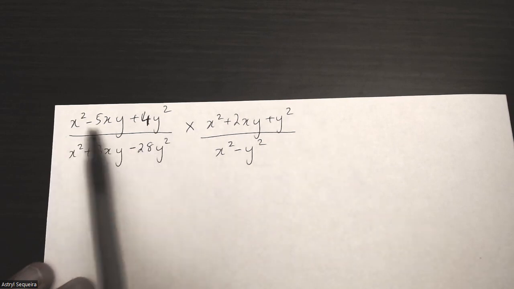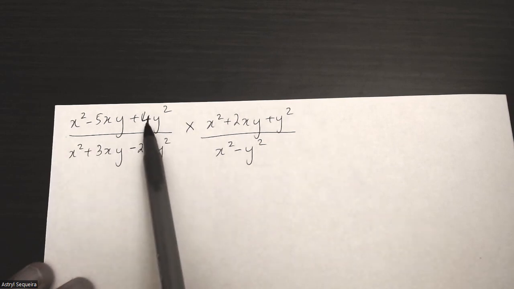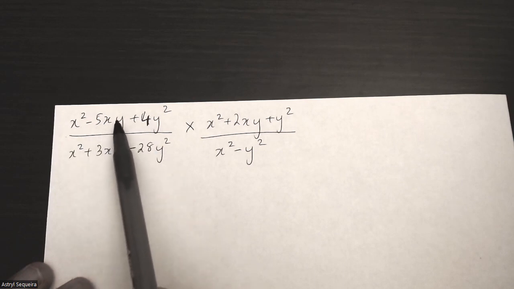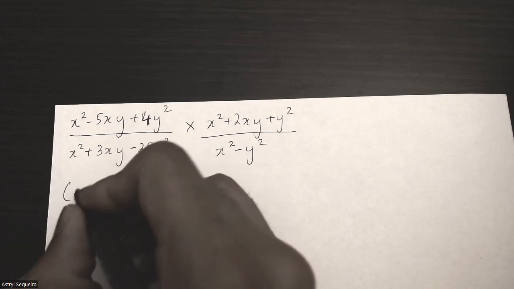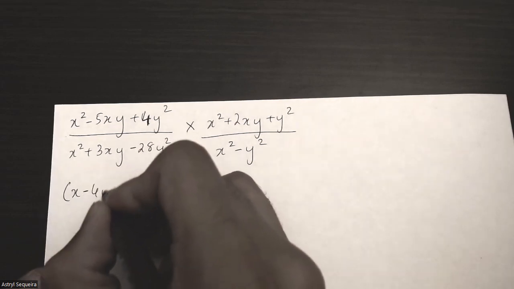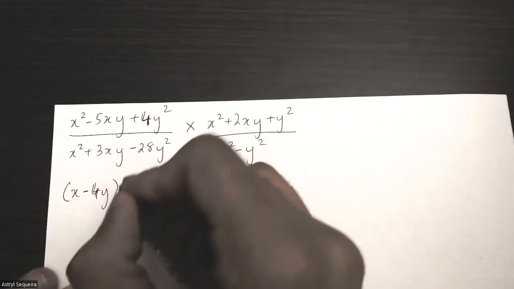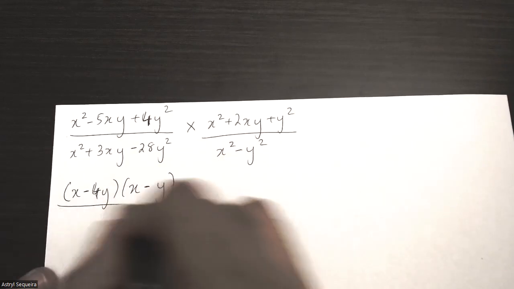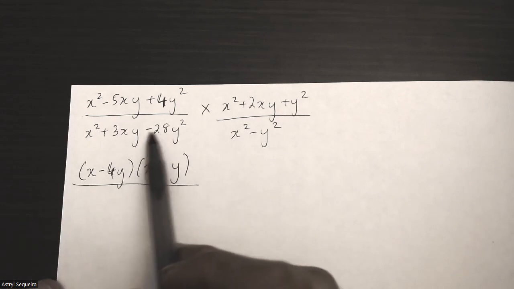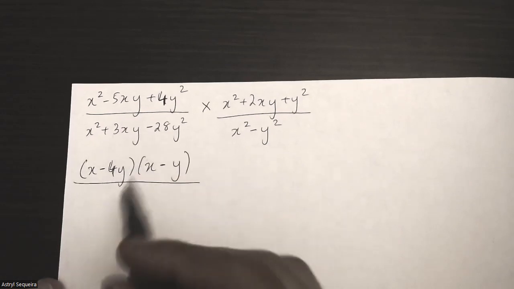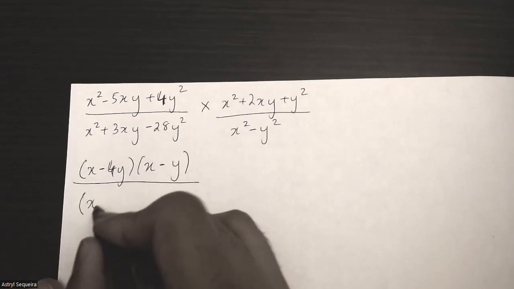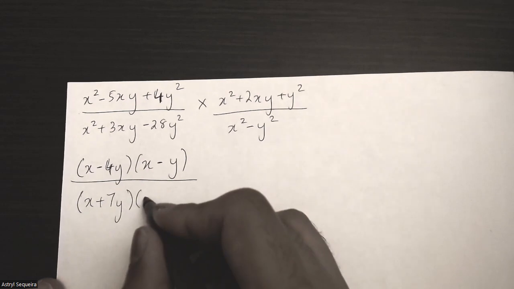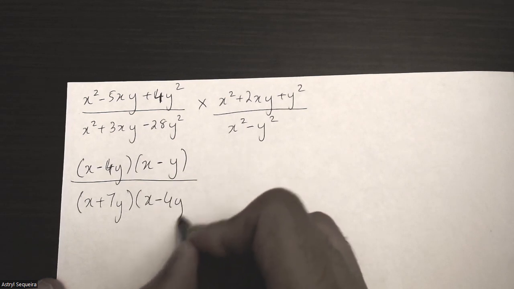If I look at the top over here, that's a simple trinomial. What multiplies to 4 and adds to -5? That's -4 and -1. So if I factor this, it's x minus 4y times x minus y. And bottom, what multiplies to -28 and adds to 3? That's going to be +7 and -4.